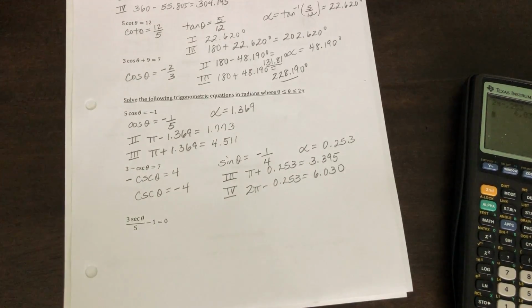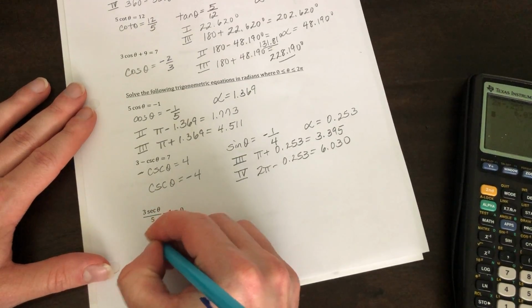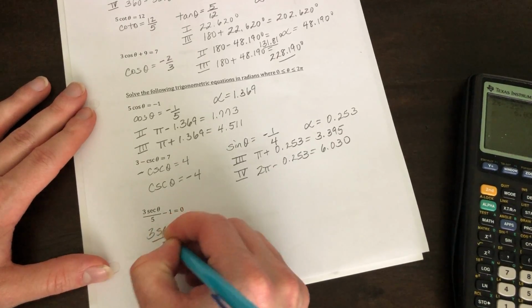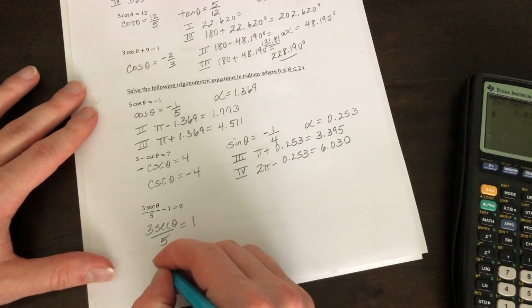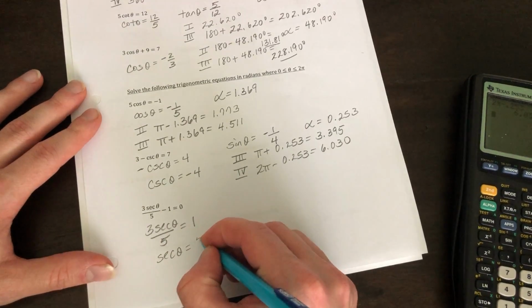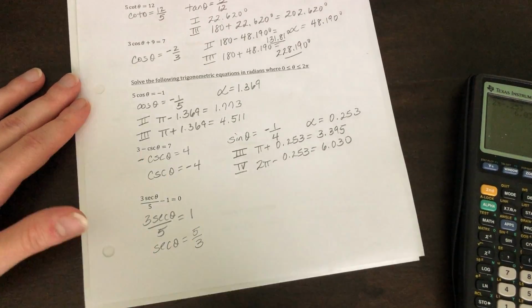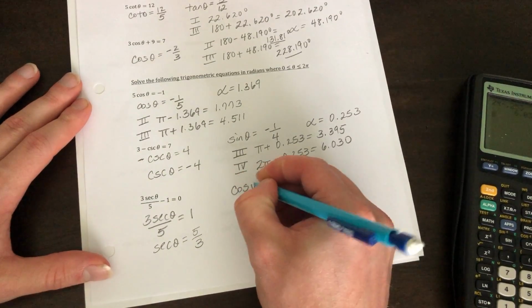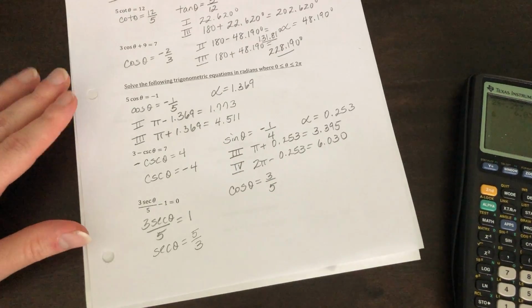And the last one. I get 3 secant of theta over 5 minus 1 is equal to 0. Secant, I'm going to have to rewrite as a reciprocal down the road. So when we're solving this, we're going to add 1 to the other side, multiply by 5, and then divide by 3. Now we're going to rewrite this as a reciprocal. Cosine of theta is equal to 3/5, because cosine and secant go together.